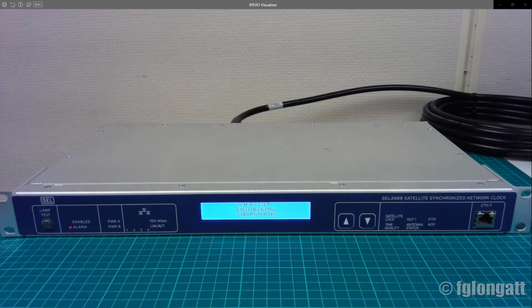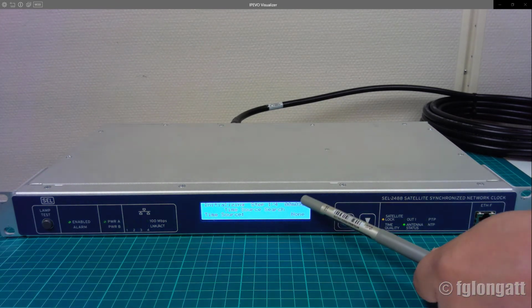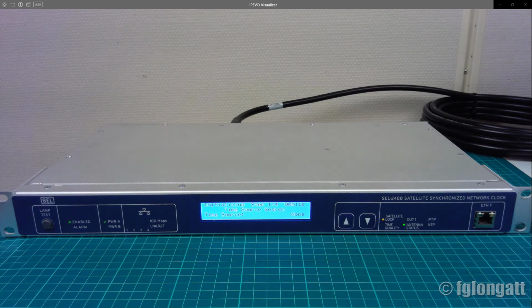Now we are starting up the SEL 2488, and as you can see at the very beginning, the device is making a checkup and starting up. Right now, the device is showing the green color. The device is enabled, and the initializing process started.